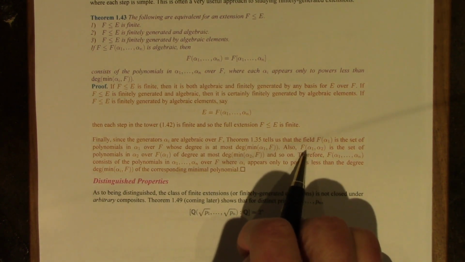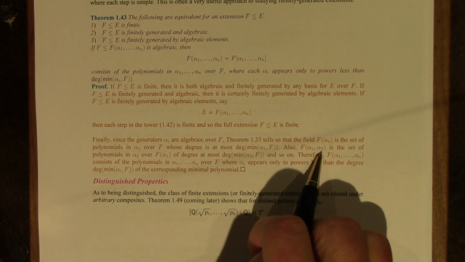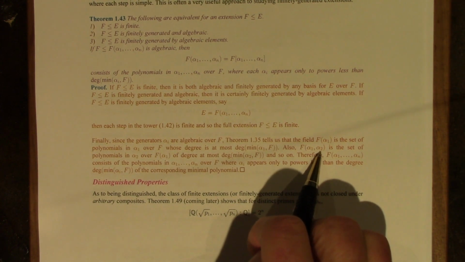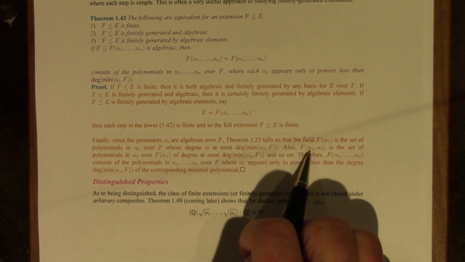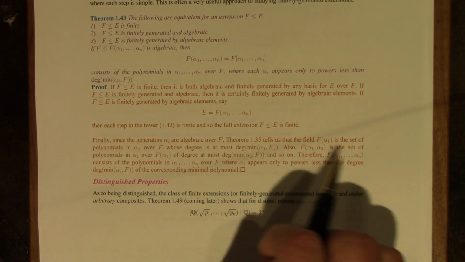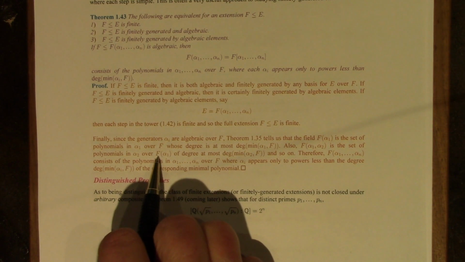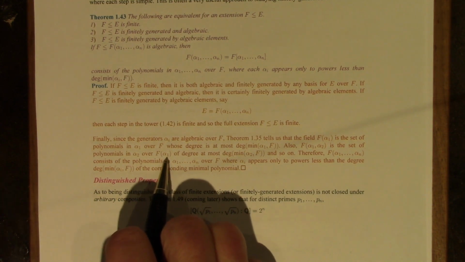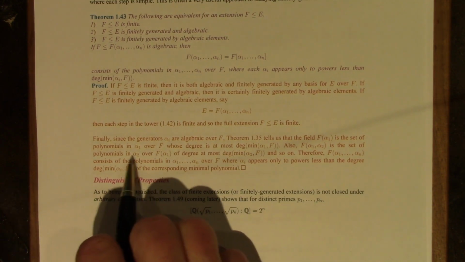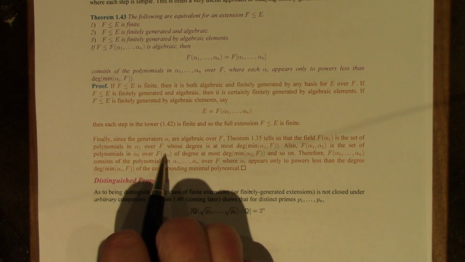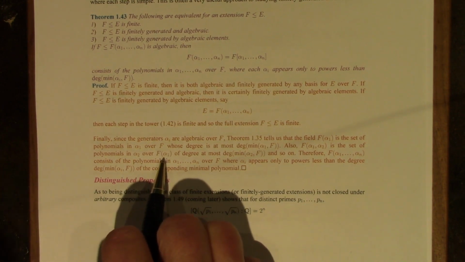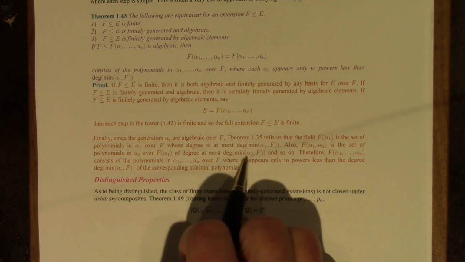Also, F with alpha 1 and alpha 2 adjoined, being a simple extension of F with alpha 1 adjoined, is a set of polynomials in alpha 2 over F alpha 1, or in other words, whose coefficients are polynomials in alpha 1 over F. And again, we have this degree restriction.